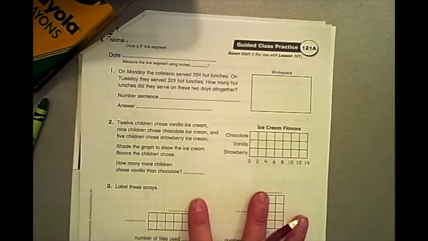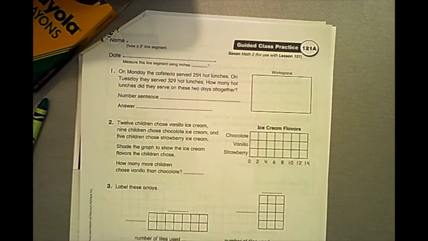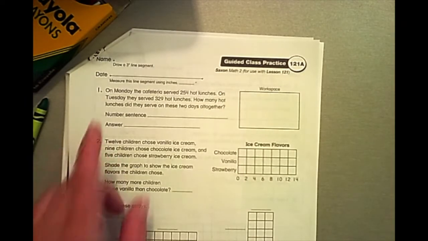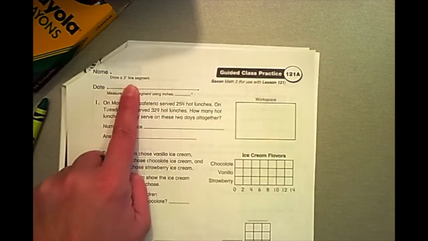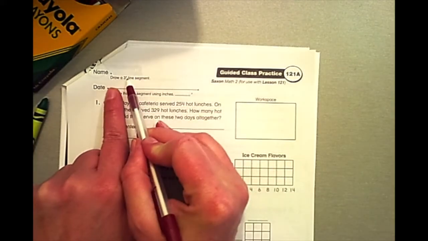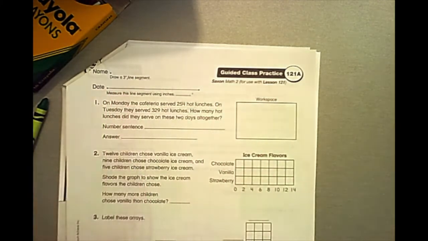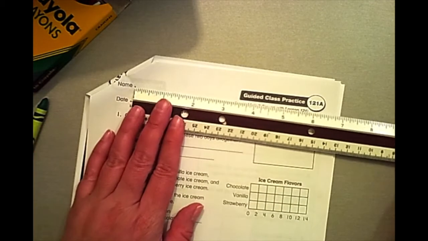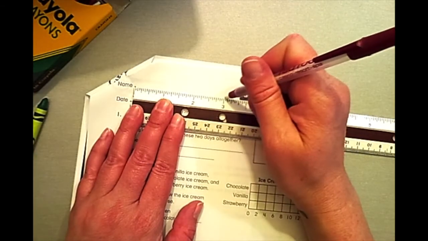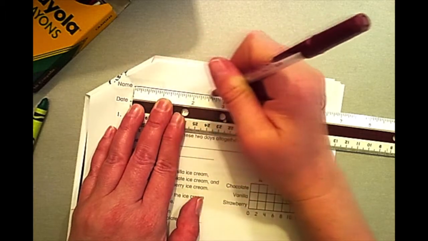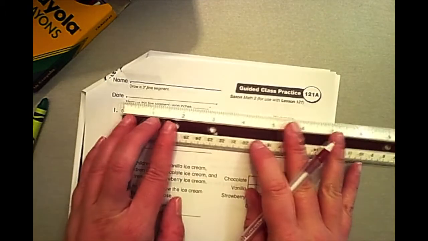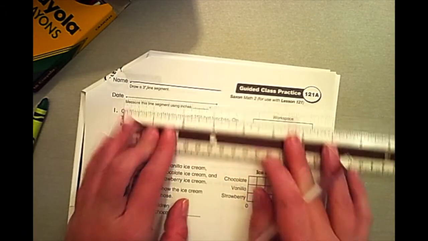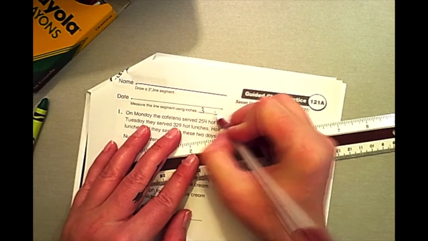Okay, so now we are going to move on to our lesson, our guided class practice 121. So we are going to do this together, and of course you're going to need a ruler because we have to measure 3. Now look at the label here. It is not centimeters right now, it is 3 inches. So instead of using this side, I'm going to be turning it over to use this side, and I'm going to label 3 inches. Okay? Then go ahead and measure this one.